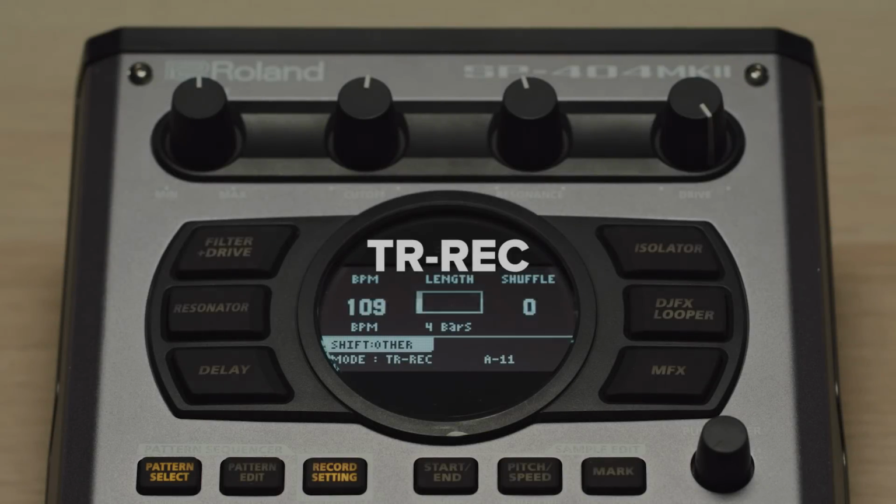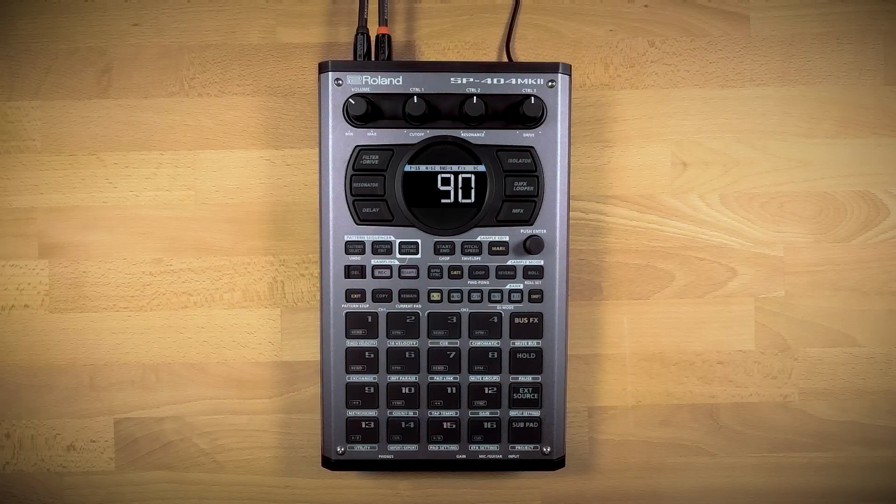One of the biggest new features of this update is the pattern sequencer now has a TR-Rec step sequencer. This now exists alongside the real-time pattern recording and lets you enter sounds into your patterns by selecting individual steps on the sequencer. Both modes can be used to edit patterns, so you can choose which mode you want to use depending on the tools that you need at that time.